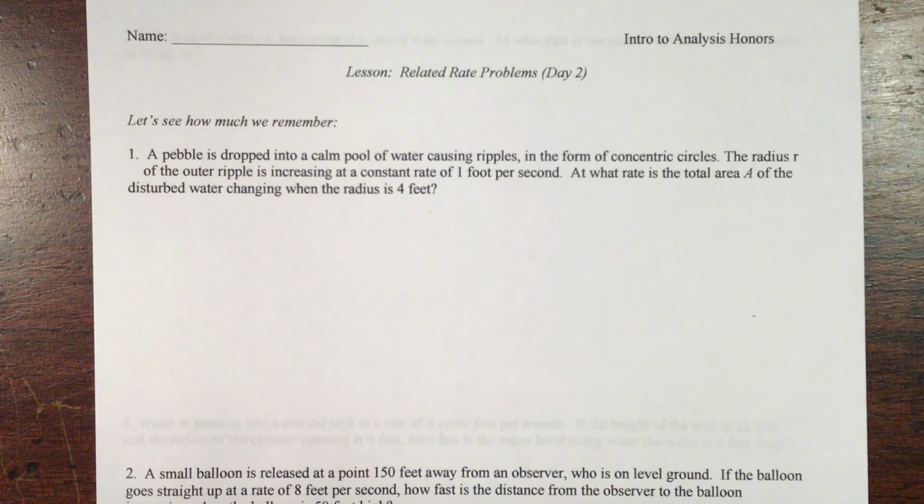A pebble is dropped into a calm pool of water, causing ripples in the form of concentric circles. The radius r of the outer ripple is increasing at a constant rate of 1 foot per second. At what rate is the total area A of the disturbed water changing when the radius is 4 feet?